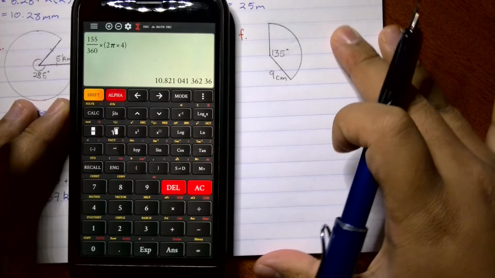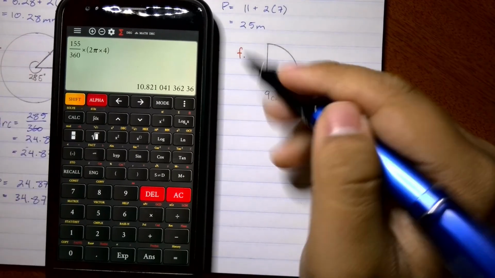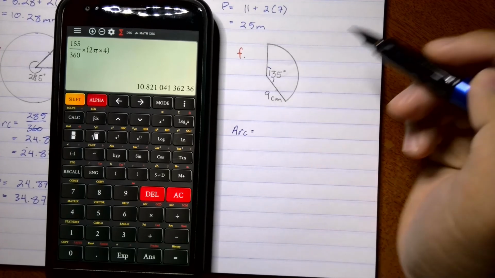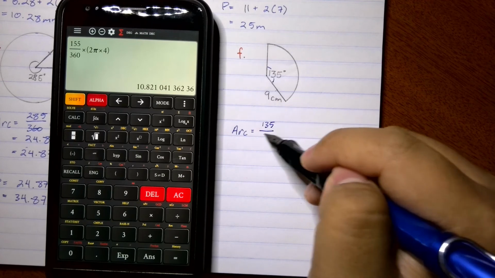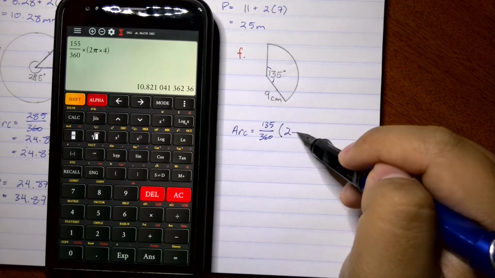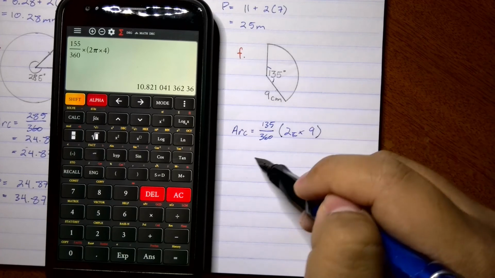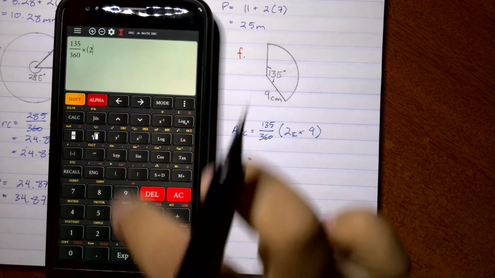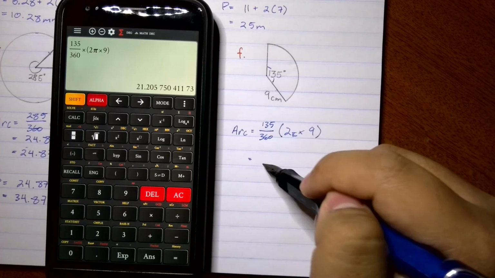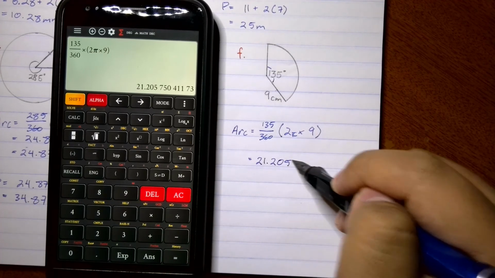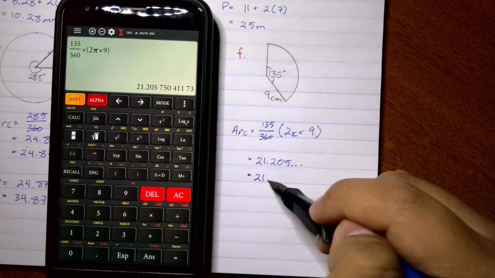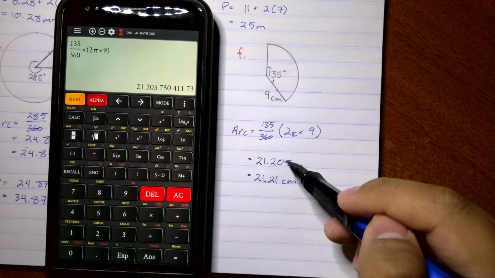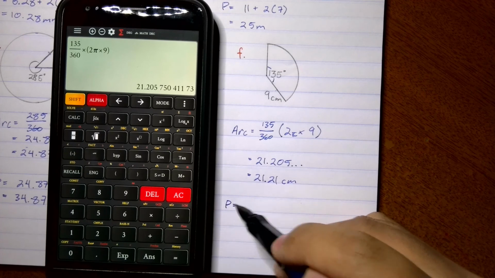And lastly, just to finalize this last question, we will get first the arc length. Our value is on the inside of the circle already, so we get 135 over 360 times 2 pi times 9. 135 over 360 times 2 pi times 9 gives us 21.205. Rounding to 2 decimal places, we increase the value of 0 by 1, since the value behind it is 5.